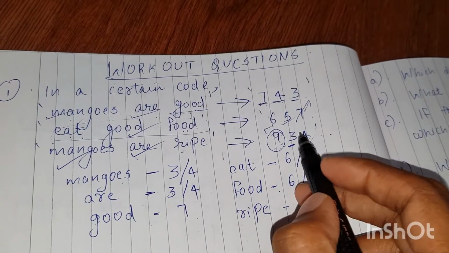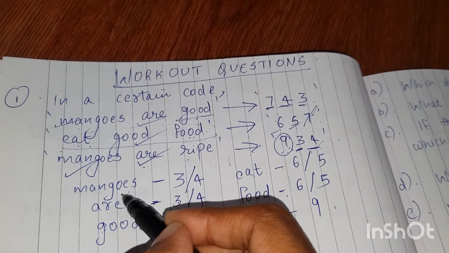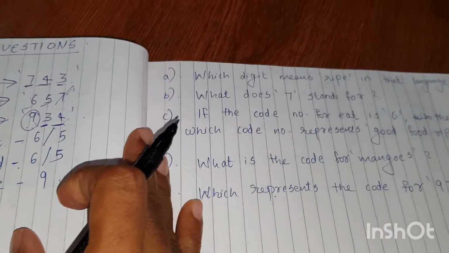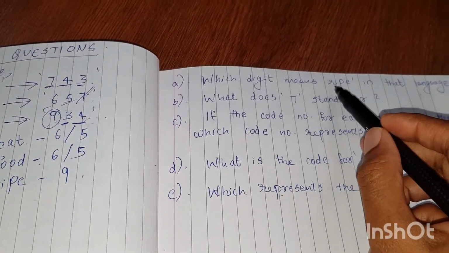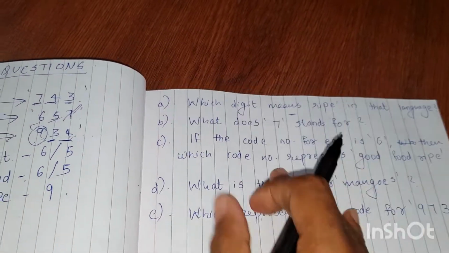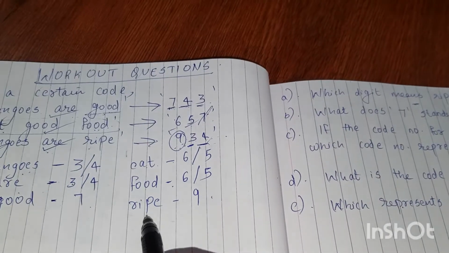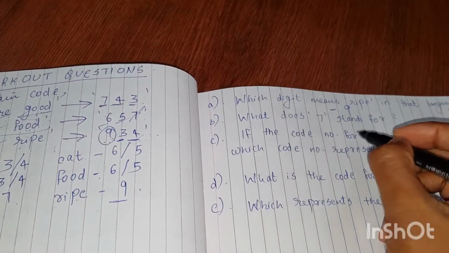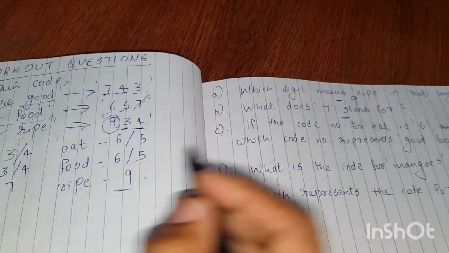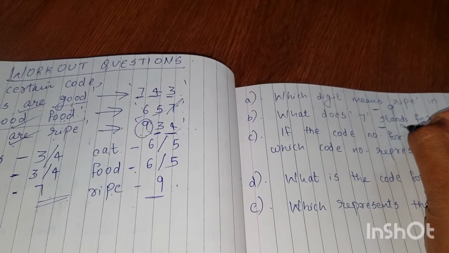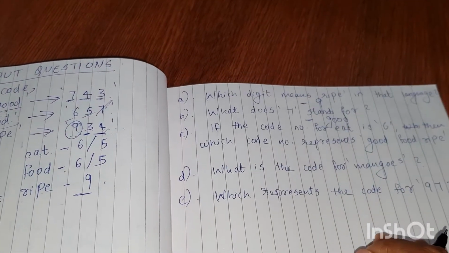Because 3 and 4 are the codes for either mangoes or are. Okay, understood? Now going to the questions. Which digit means ripe in that language? Which digit stands for ripe? The digit 9. So the answer is 9. Now the second question, what does 7 stand for? 7 means good. So 7 stands for the word good in this question.